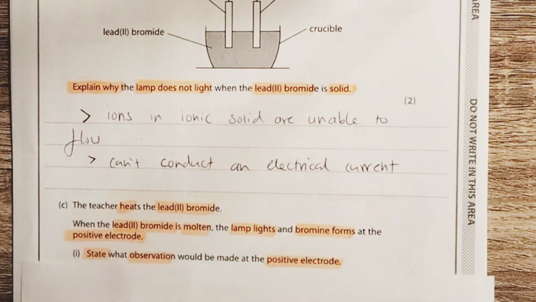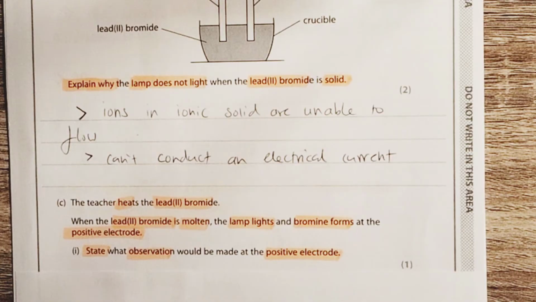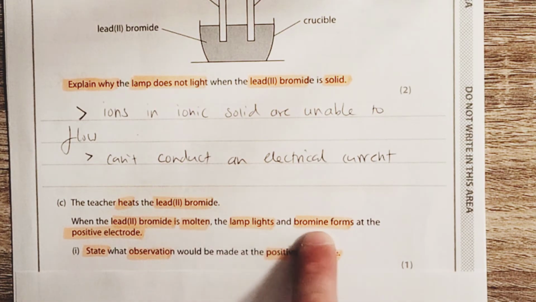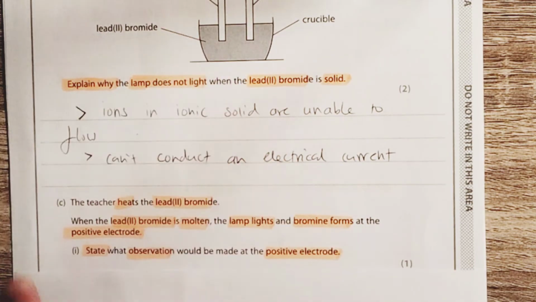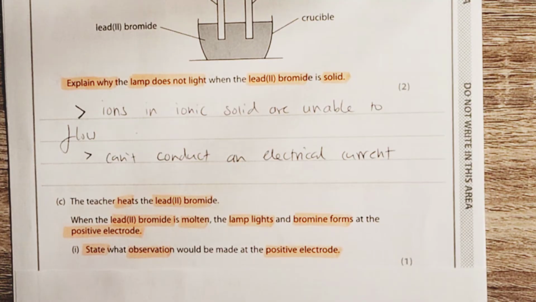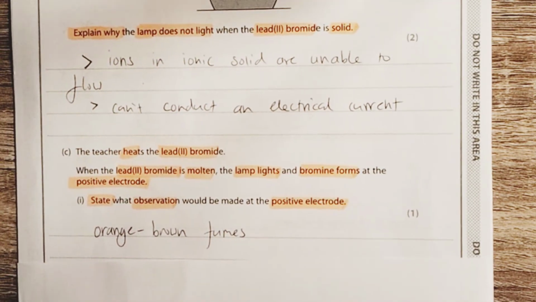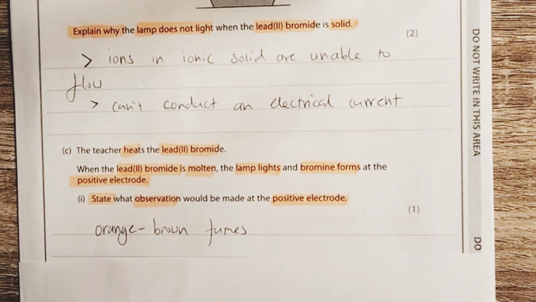However, the teacher then heats it up and the ions can flow and move, and it does conduct a current. So when the lead bromide is molten, the lamp lights and bromine forms at the positive electrode over here. State what observation will be made at the positive electrode. You're probably going to see orangey brown fumes as bromine is being produced. That's why it's in the fume hood, because that's also toxic.